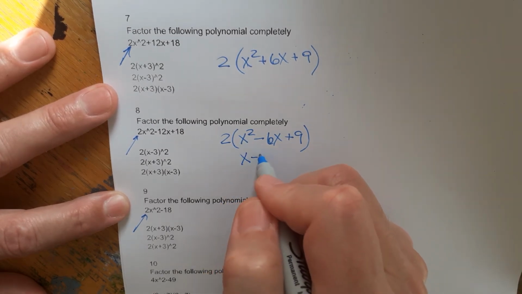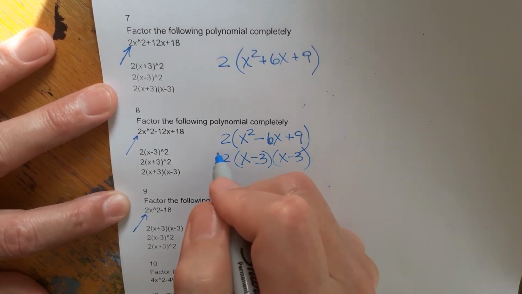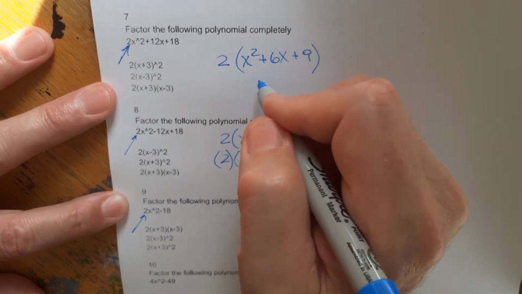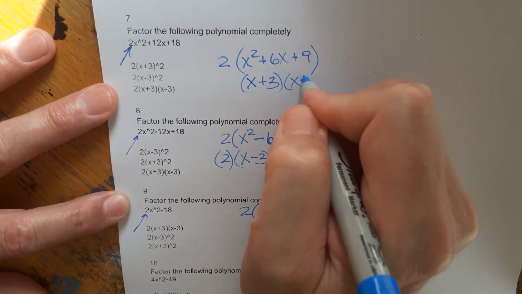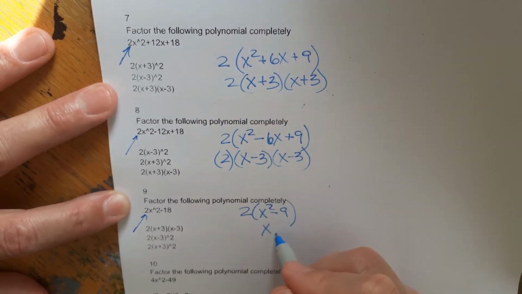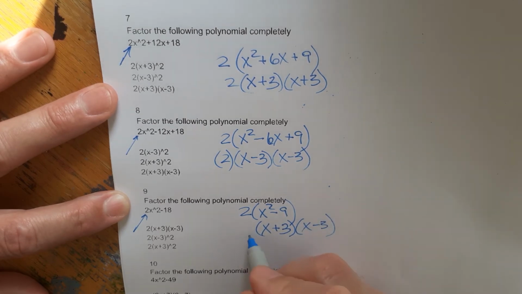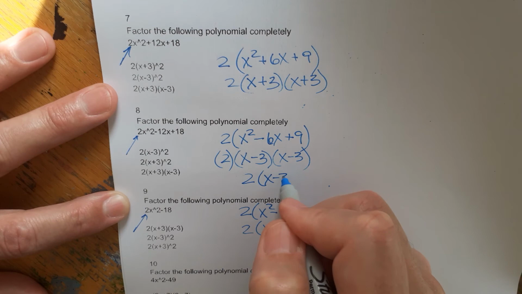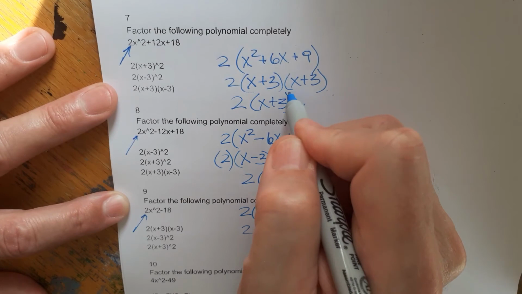This one's going to be x minus 3 times x minus 3. The 2's out front. Oops, let's go up to this one, sorry. This is going to be x plus 3 times x plus 3 times the 2. And this one's going to be x plus 3 times x minus 3. They're going to be opposite signs so that that middle term disappears. These are the same, so it's going to be 2 times x minus 3 squared. These are the same, so it's going to be 2 times x plus 3 squared.